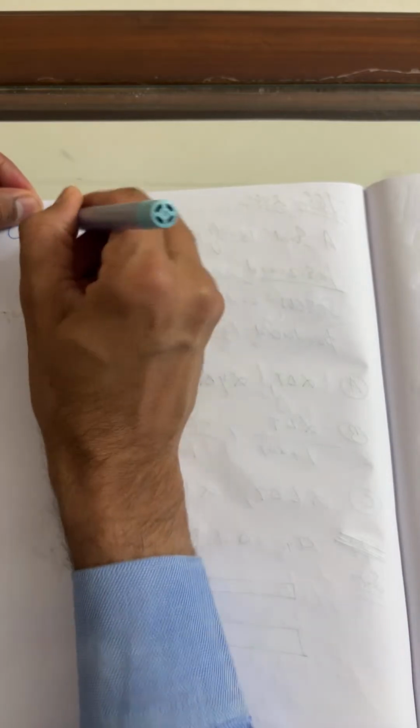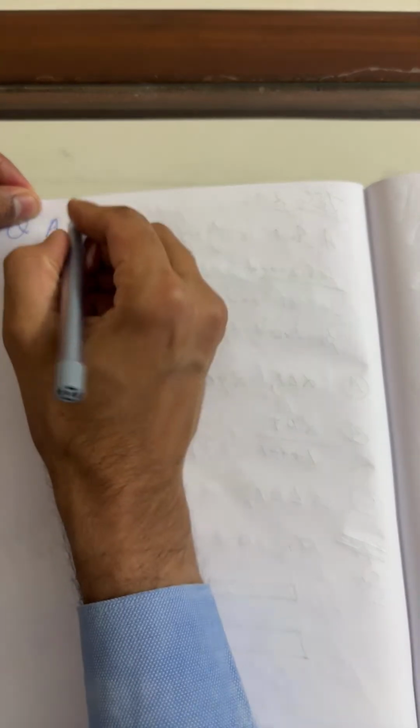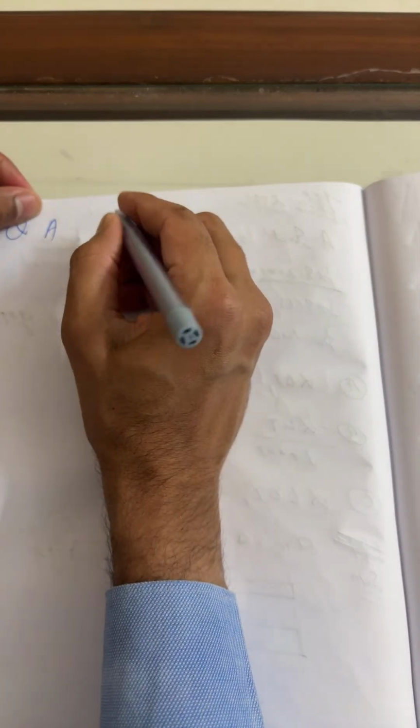A metallic rod. Again, this question is from JEE Mains, beta, previous year questions.